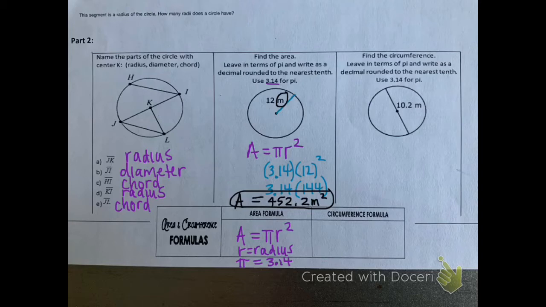The formula for circumference. Circumference means around the circle, as if you had a circle here, you could take a piece of string and measure the distance all the way around. So circumference really has two formulas that you can use. The circumference is the diameter times pi. So D is diameter.